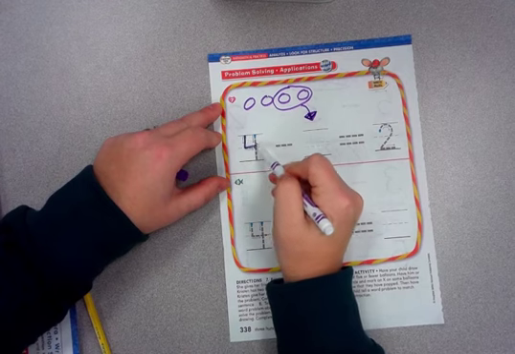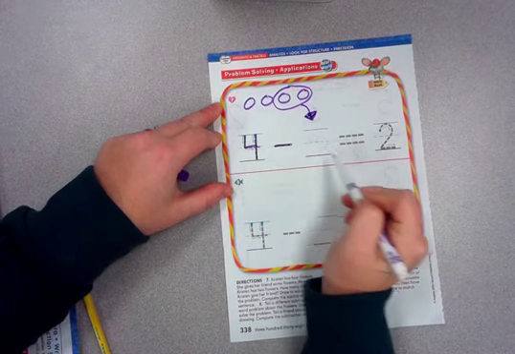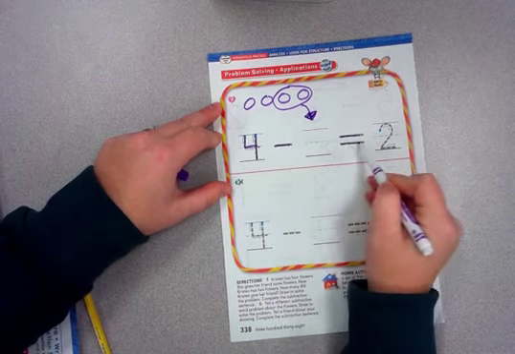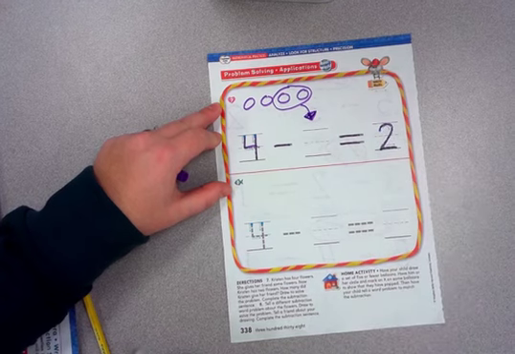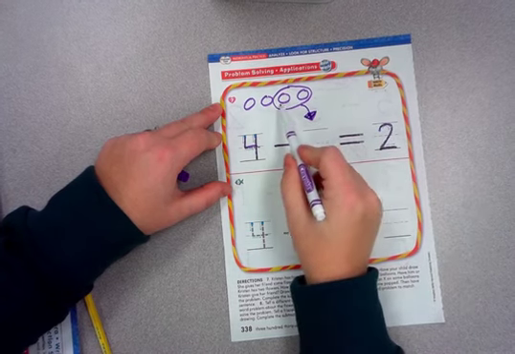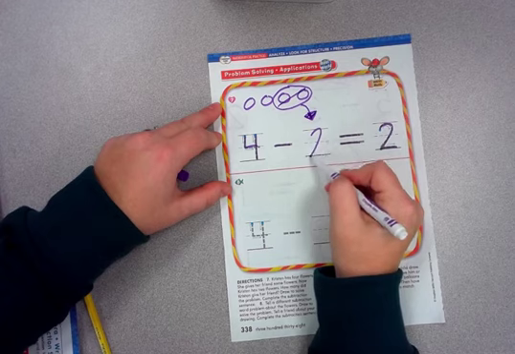She had 4. She gave some of them away. And now she has 2 left over. How many did she give away? 2.